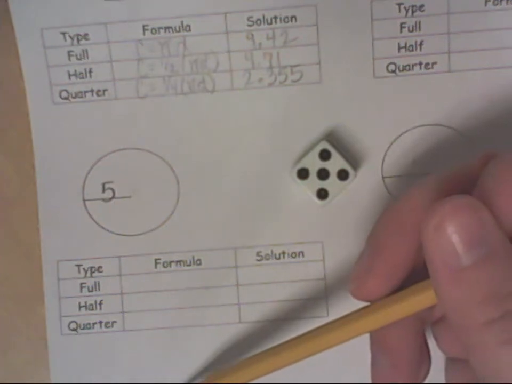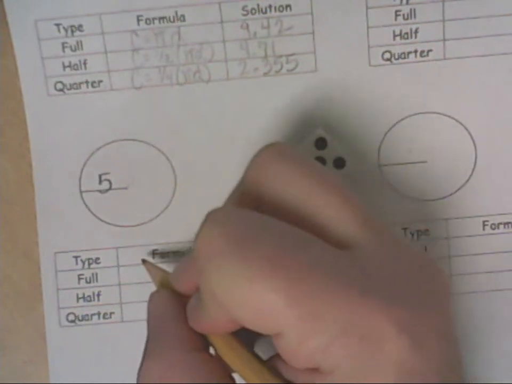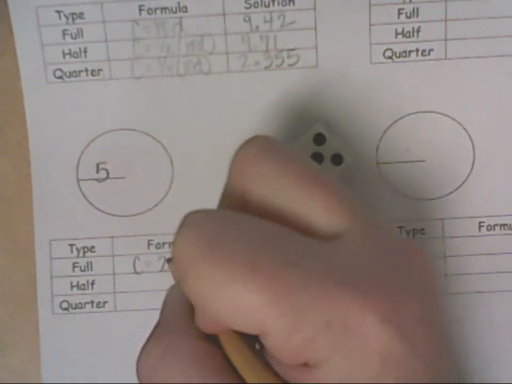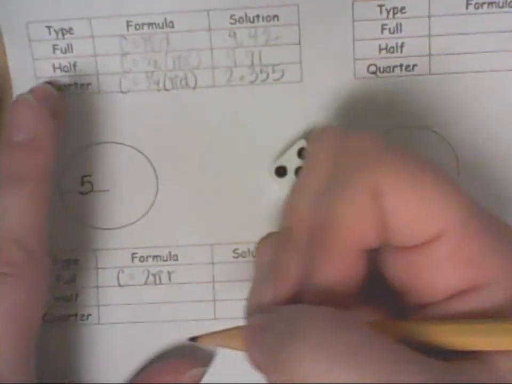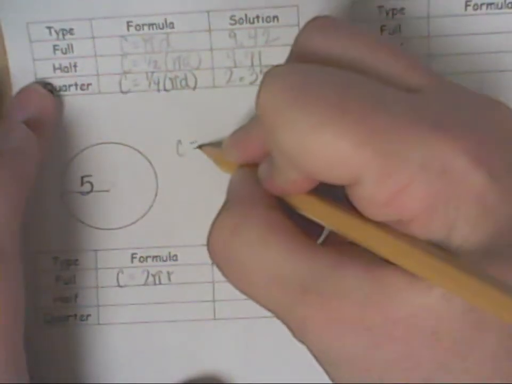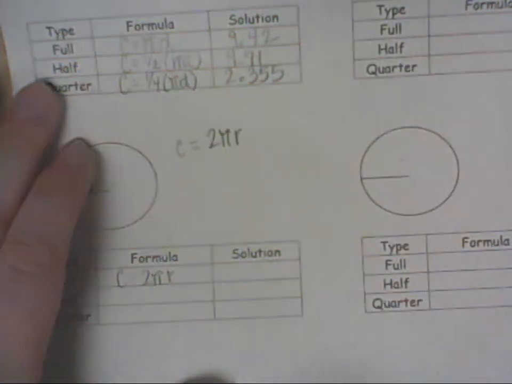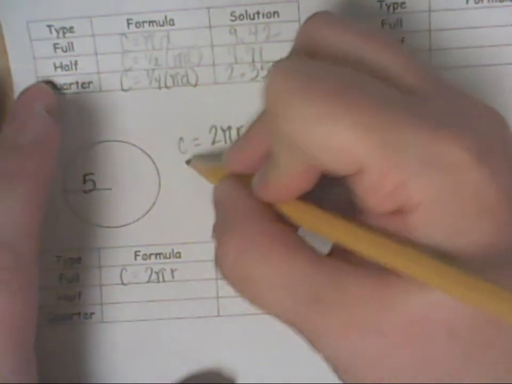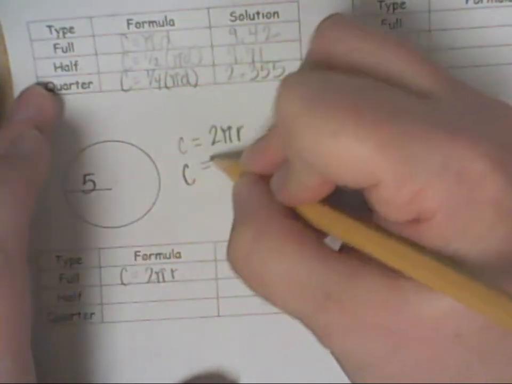So the formula, since I found it, now I need to write it. So my formula is going to be C equals 2 pi r. Find the formula, write the formula, plug the numbers in. So in my workspace, C equals 2 pi r. Plug it in. We don't know what the circumference is, so we're going to bring a C down.